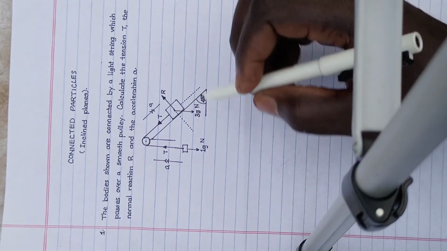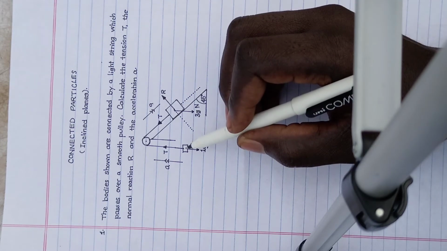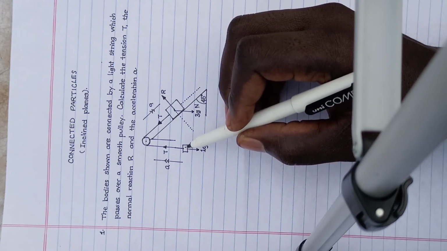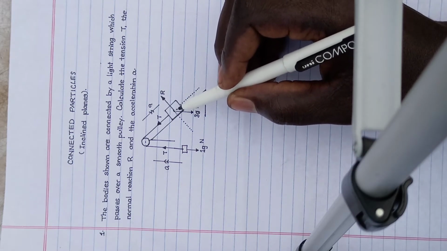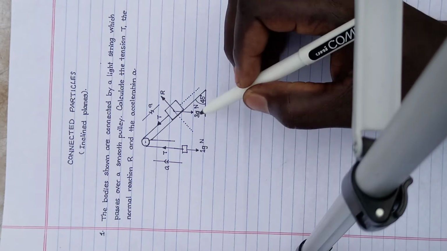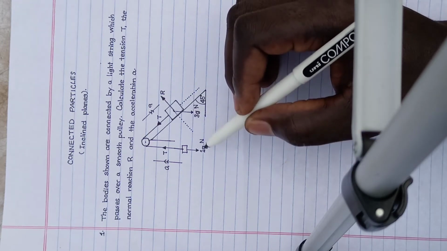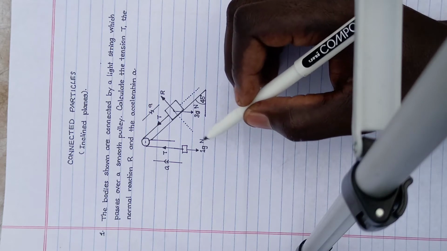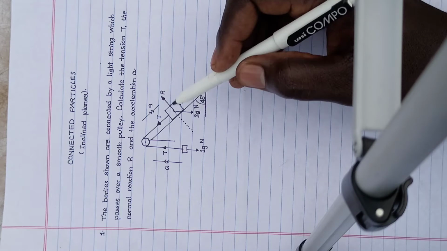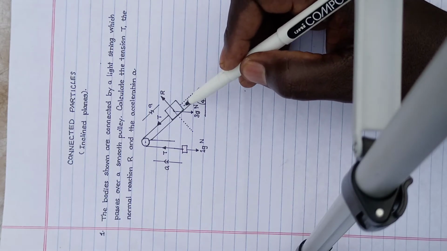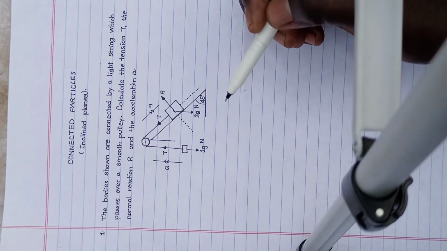So this body of 1 kilogram is hanging freely, and then 3 kilograms is on the inclined plane. When you look at the two bodies, the 3 kilogram mass is heavier than the 1 kilogram mass. So we expect the acceleration of this body to be upward, and the acceleration of the 3 kilogram mass to be down the plane.